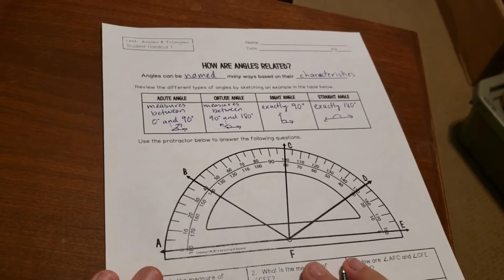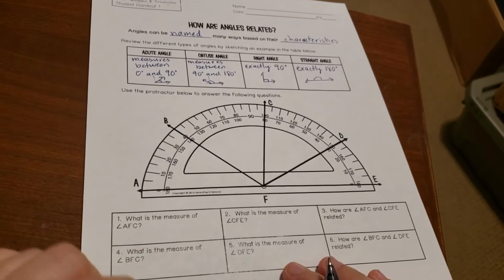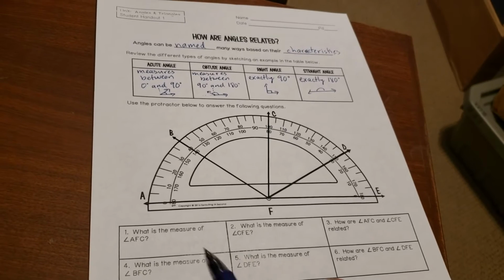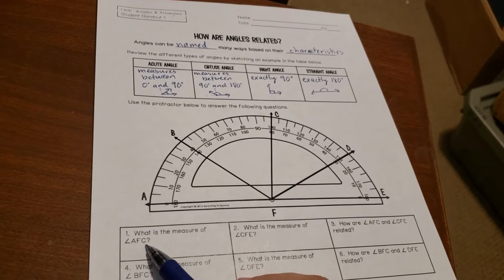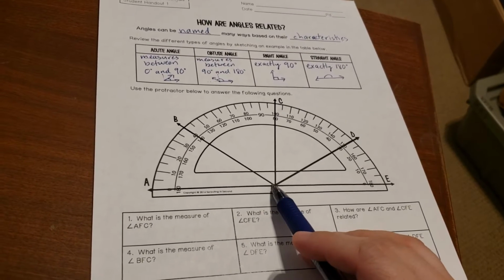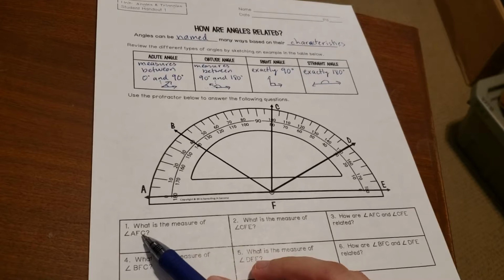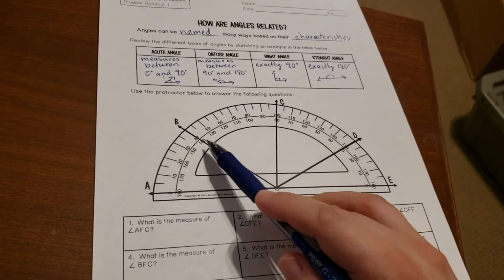They've got you an example of a protractor and say find the measure of several angles here and how they're related. So the first angle is angle AFC. Angles are named sometimes just by one letter, but when multiple angles come into a vertex or point together, then there's usually 3 letters, so you can tell which of these angles you're talking about.